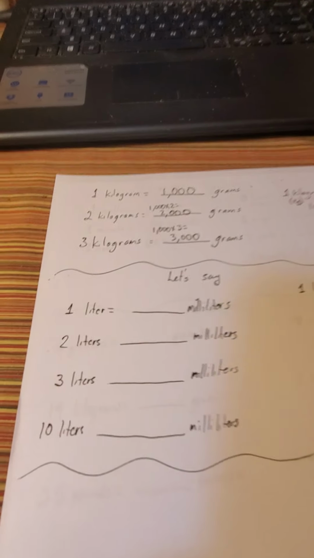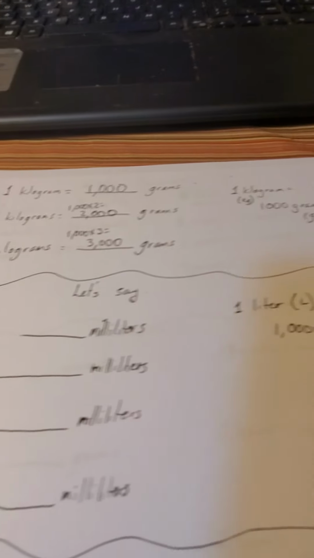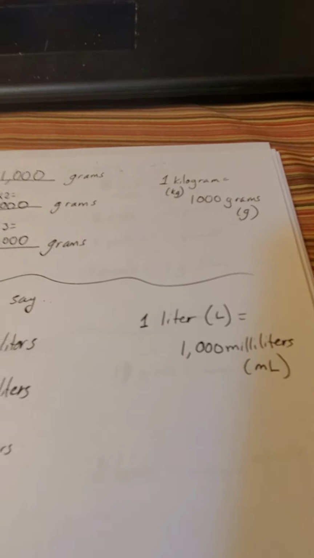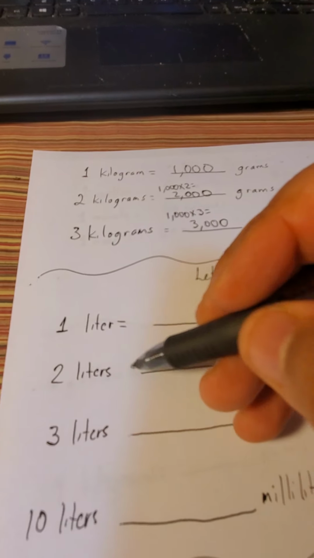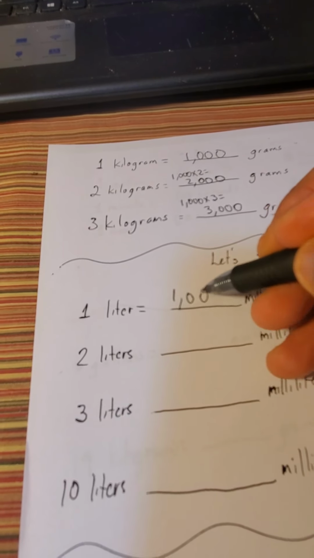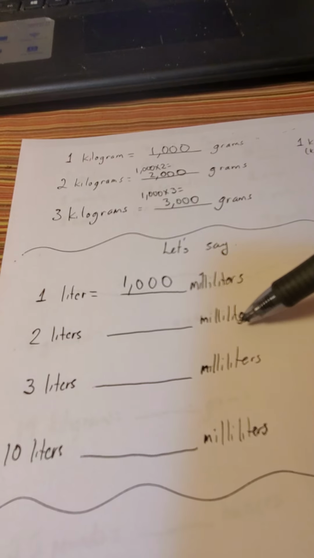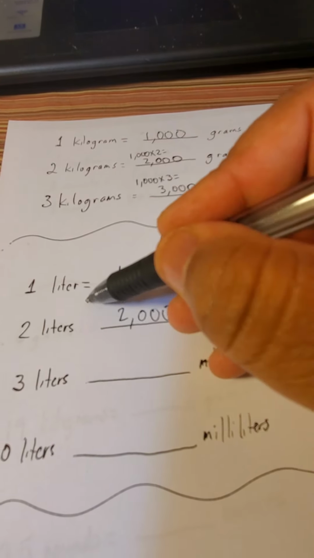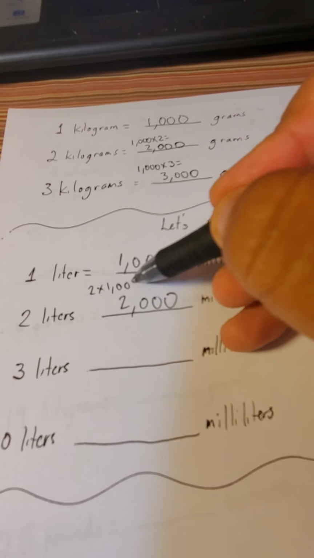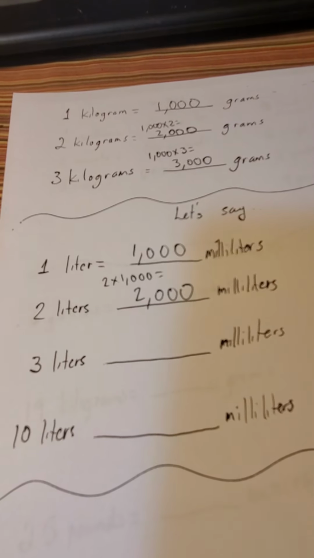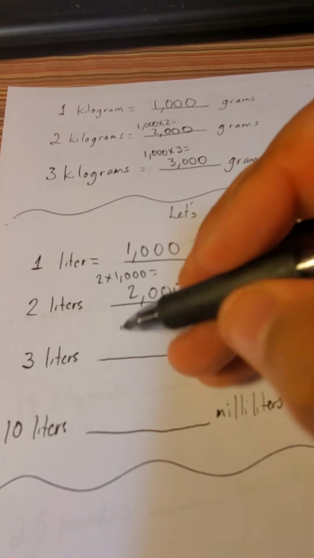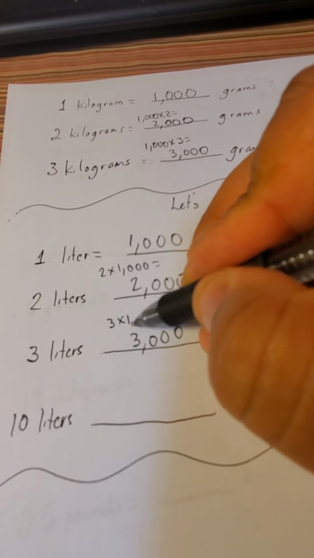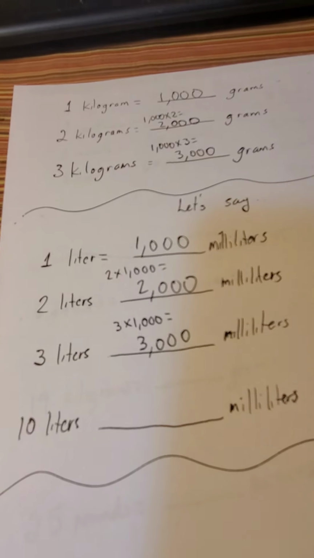All right, what about liters to milliliters? Well, I know that 1 liter is 1,000 milliliters. So, if I know that, 2 liters would be 2,000 milliliters, because 2 times 1,000 is equal to 2,000. And 3 liters would be 3,000 milliliters, because 3 times 1,000 would equal 3,000.